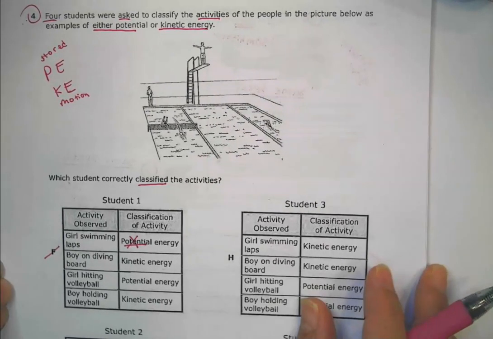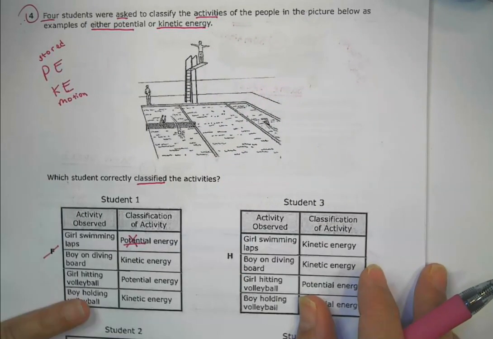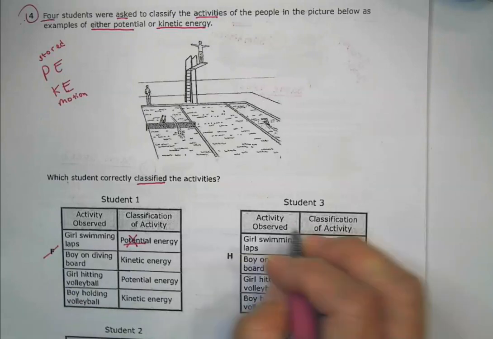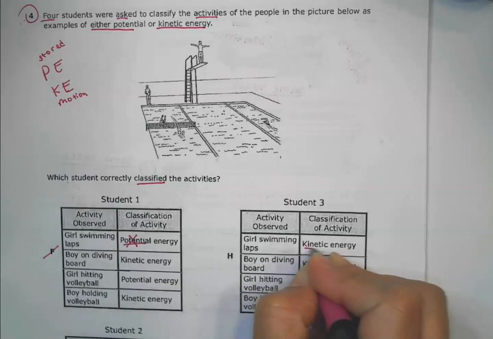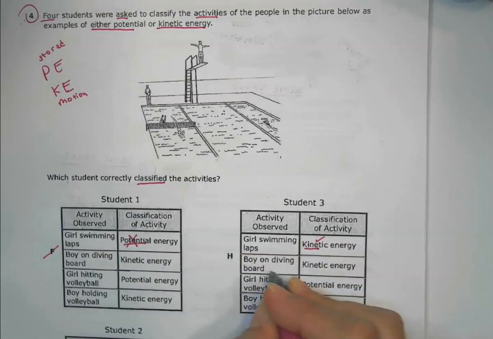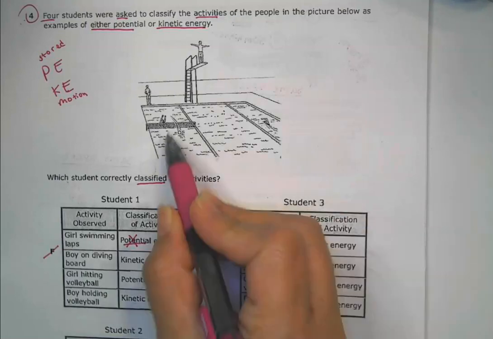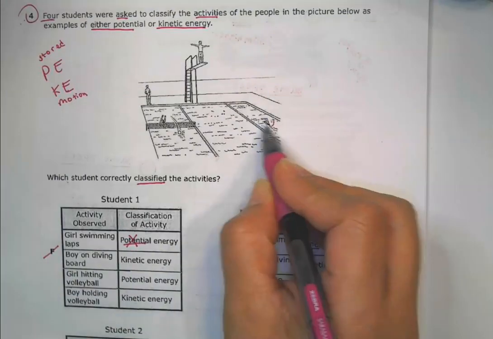There we go, I got it. So now we're going to go to G. Or you know what, let's go to H, since it's over here on the side. It says, girls swimming laps, kinetic energy. Yeah, they're moving their hands, so there's that kinetic energy. Boy on diving board, and we see them over here swimming, moving. Actually, it's over here, right, with the swimming.